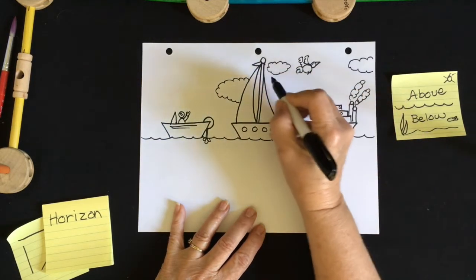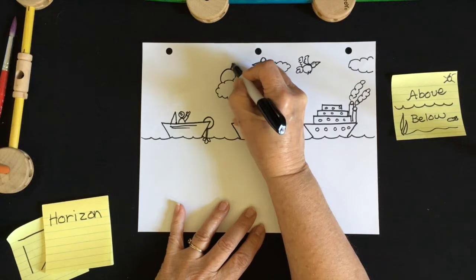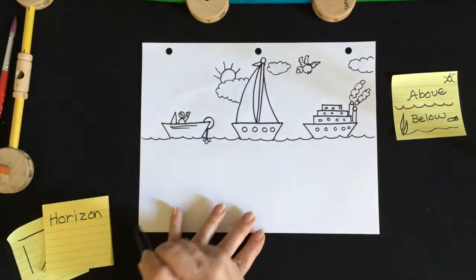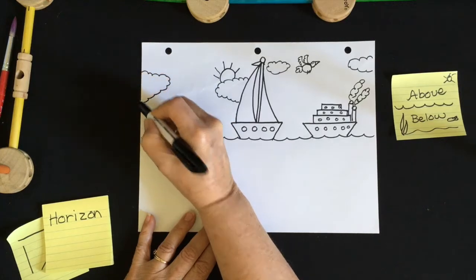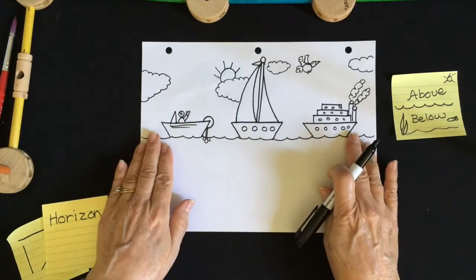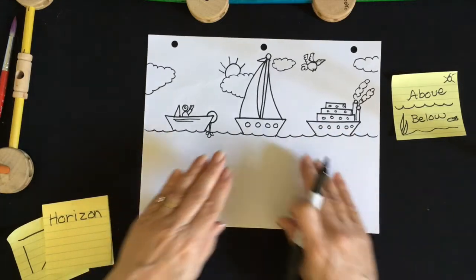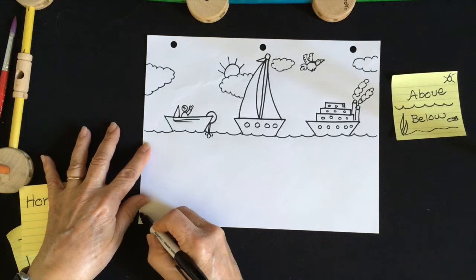Maybe I'll make the sun coming up from behind a cloud. I'm going to make a cloud coming in from the side. So I've made lots of details above the horizon. Now we're going to focus on below the surface of the water. So we'll start with the bottom of the ocean.